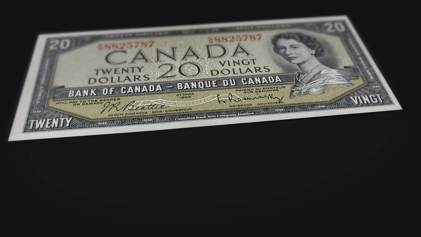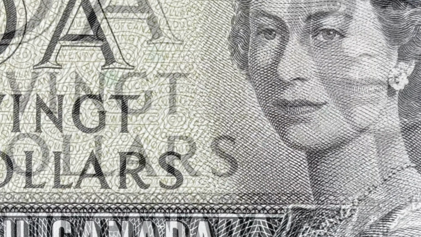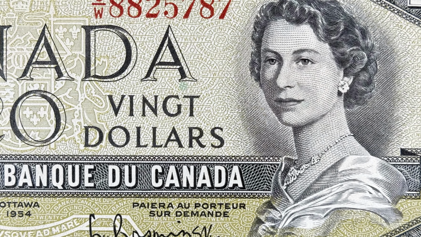The second portrait appears in the 1954 series. Now she is Queen Elizabeth II, following the death of her father, King George VI. This image is more formal and regal, showing her early years as monarch.